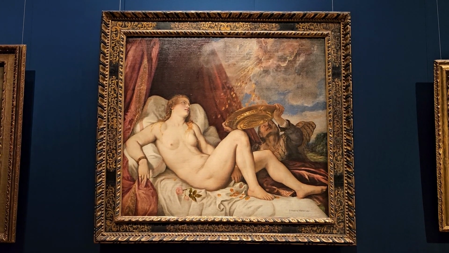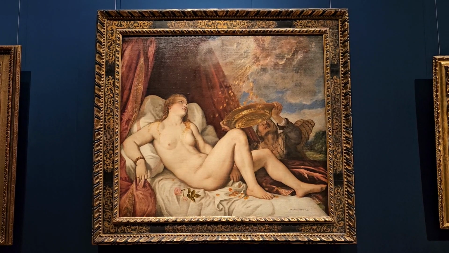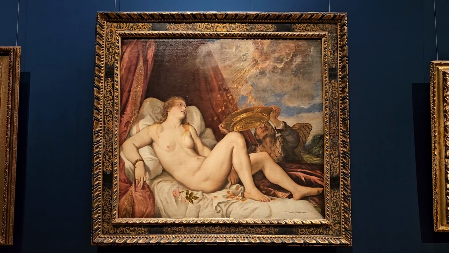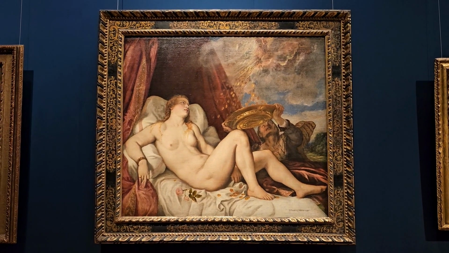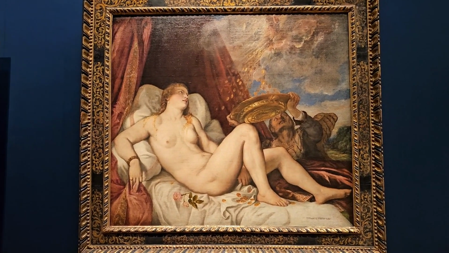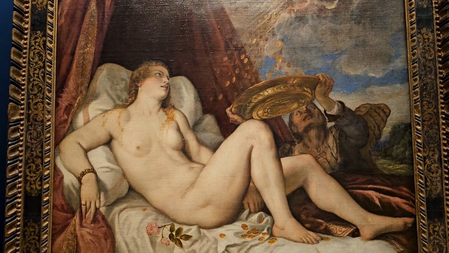Danae, around 1554. King Acrisius locked Danae in a tower after an oracle predicted her son would kill him. Jupiter, in the form of a golden shower, united with her, and their son, Perseus, later accidentally killed Acrisius. Two earlier versions of this painting exist in Naples and Madrid.